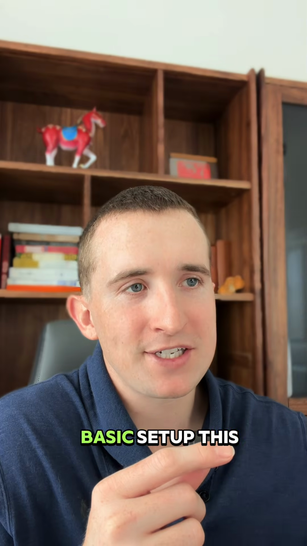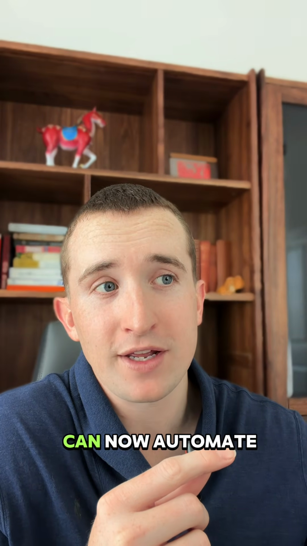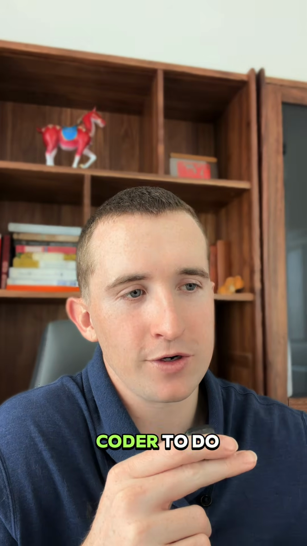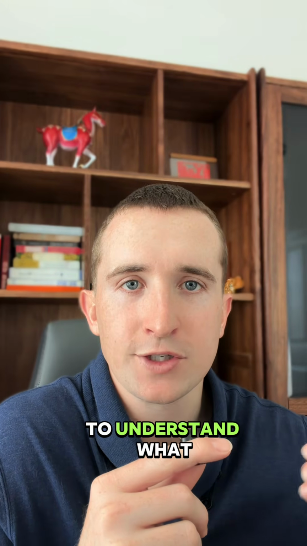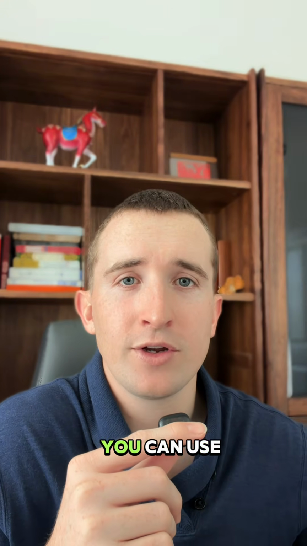Like I said, guys, this is a basic setup. This is nothing crazy or super advanced, but I do want to show you that average people can now automate their content. You don't have to be a coder to do this anymore. This is more like you need to know how to understand what's happening and how to move things around as the central agent. And you can use AI for yourself.